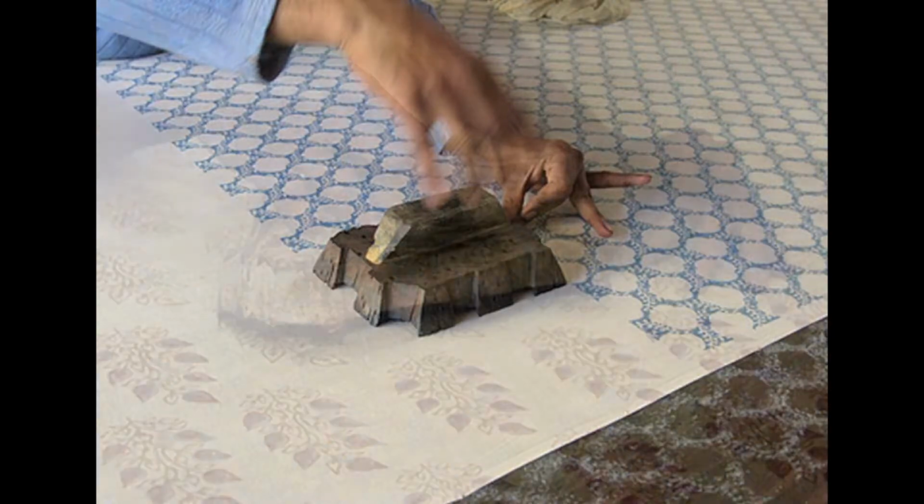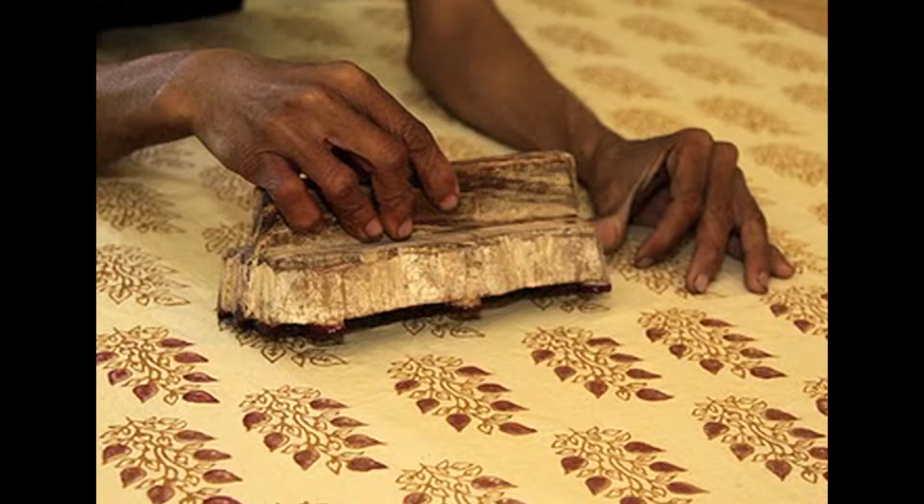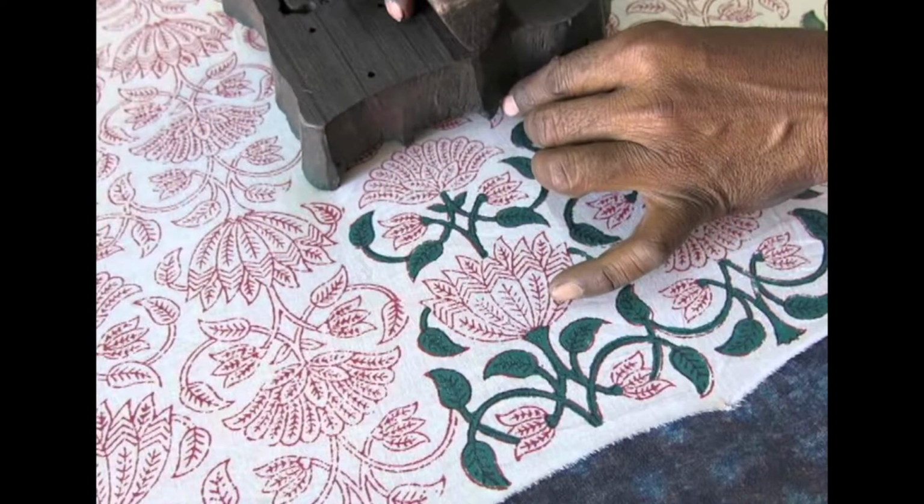To obtain various colors in the same design, as many additional blocks must be carved as there will be additional colors. The more colors used, the more valuable and expensive the block print will be, because of the enhanced beauty as well as the labor involved in the hand printing.